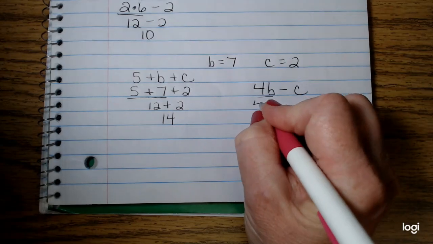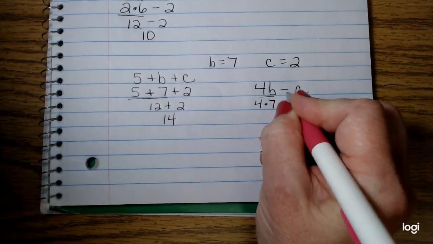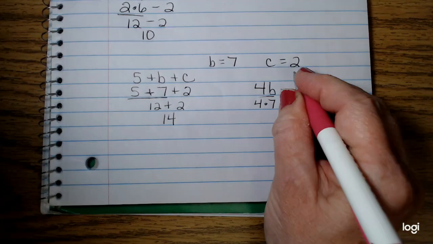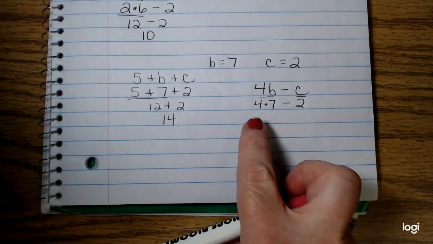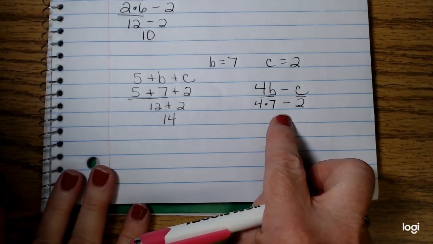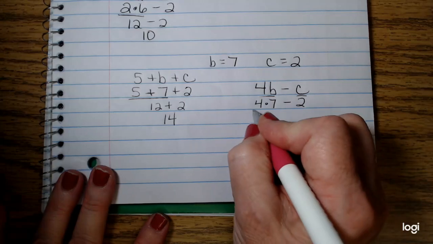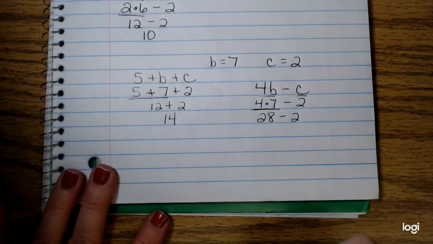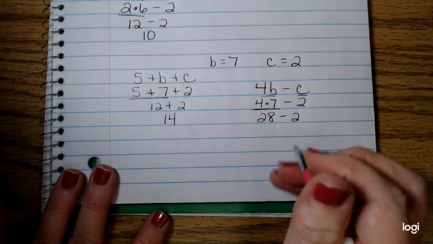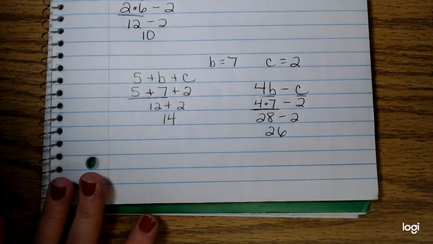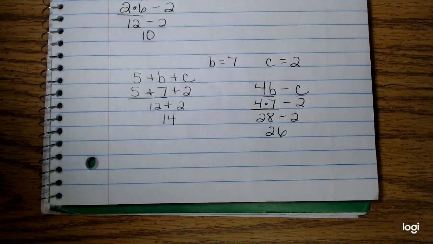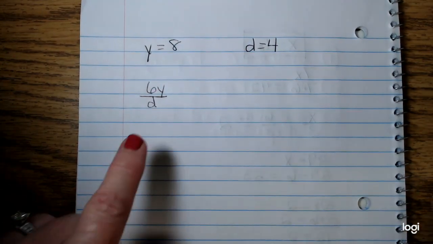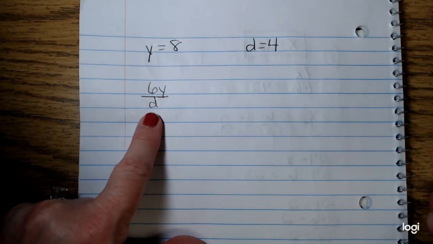This means multiply. Take and substitute the c out and put a 2. Now we basically have an order of operations problem. Please excuse my dear Aunt Sally. Multiplying is first. 28 minus 2 is 26. All right, so as you can see, some problems might get a little bit more challenging looking, but we still do the same thing.